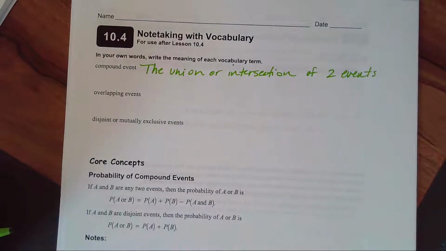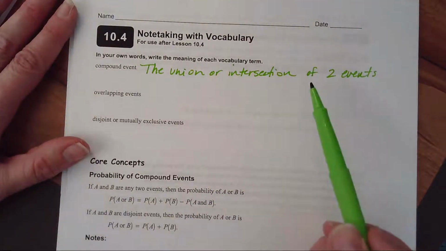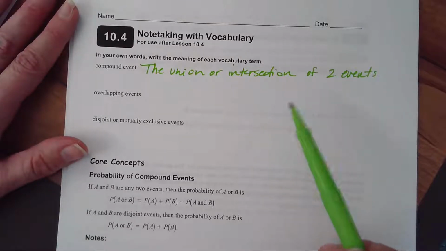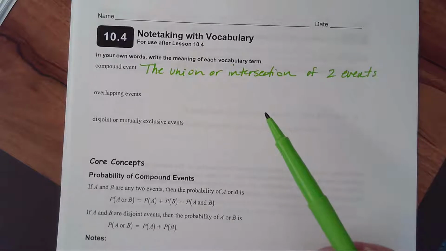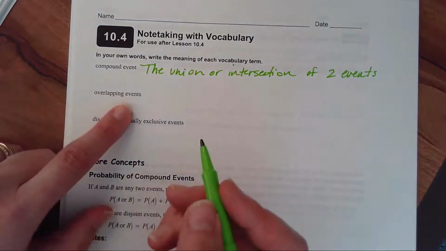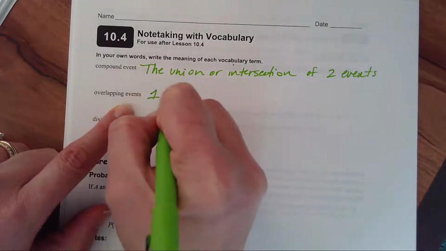When we talk about compound events, A or B happening, for example with my rain and Tuesday example, there could be a scenario in which it is raining and it's Tuesday. So in those scenarios, we would have to account for the fact that if it's raining or Tuesday, what happens if it's both? So that's a compound event. An overlapping event has one or more outcomes in common.